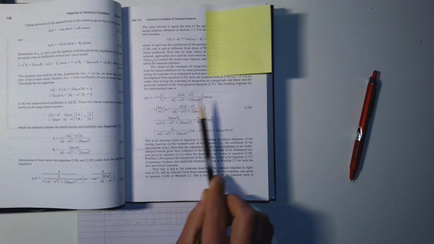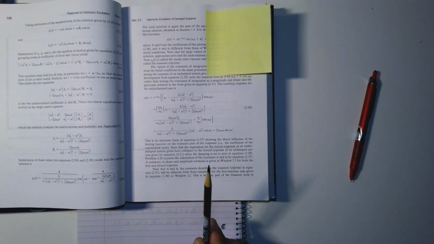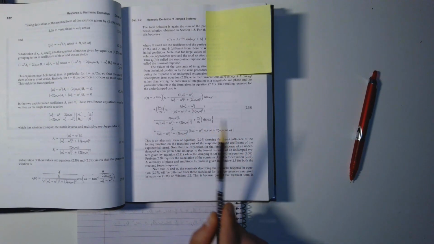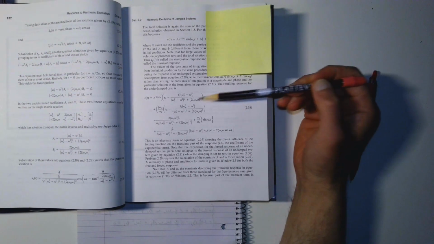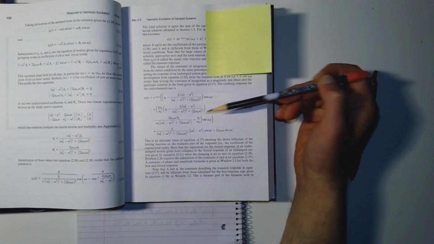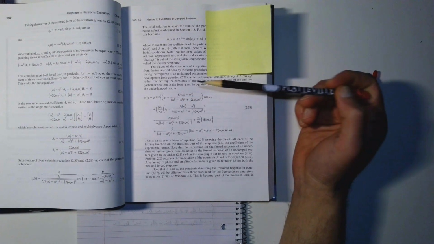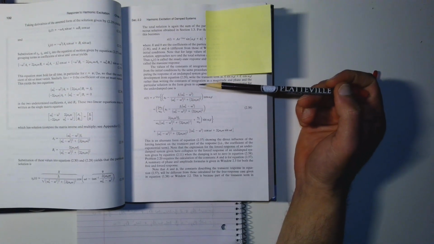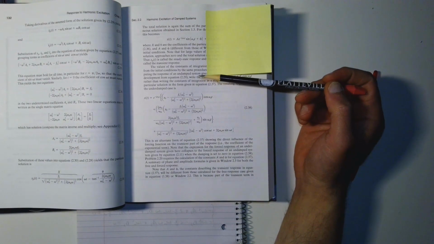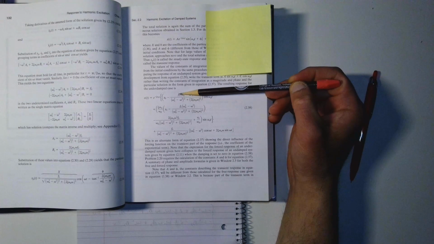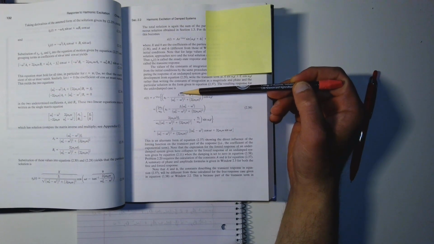Also, of course, when we look at this equation here, this function here, we can see that we have the initial conditions. Here we have the initial velocity, and here we have the initial position. So it changes when we change the initial conditions. And it also depends on the external force, because here we have this term F0, which is the amplitude divided by the mass of the external force.